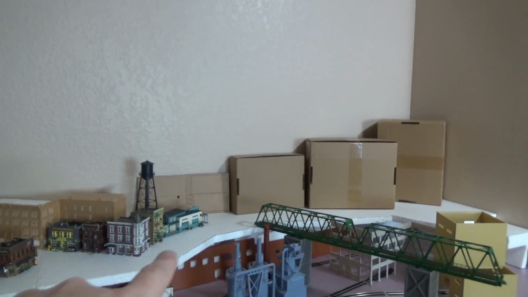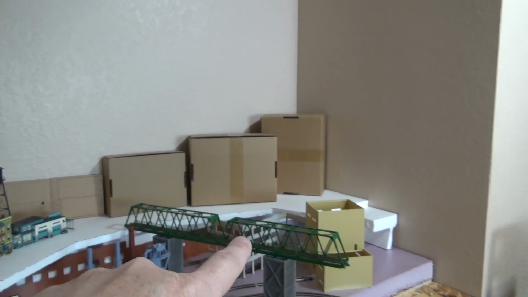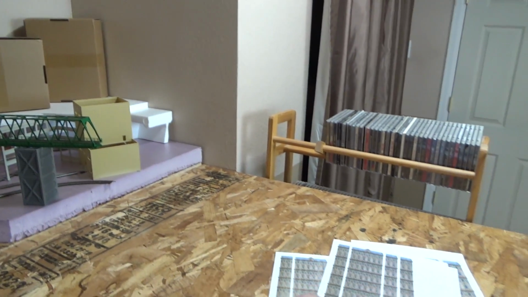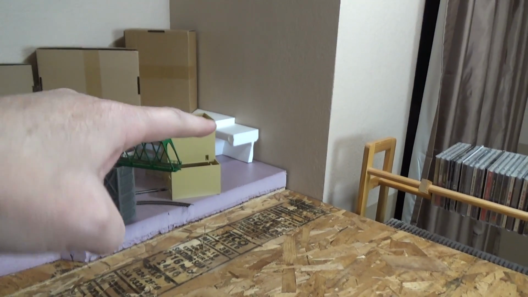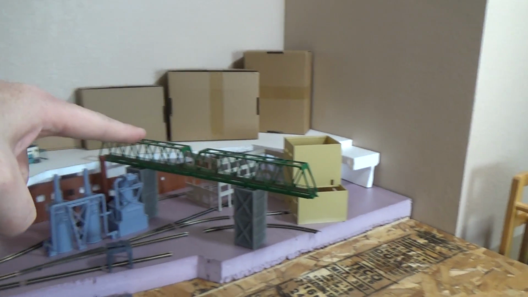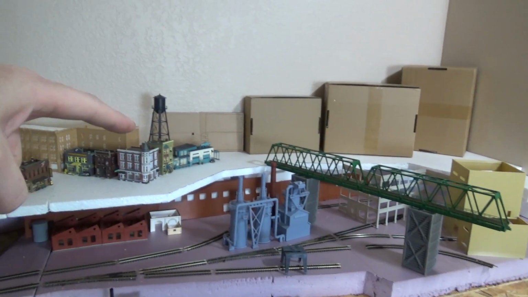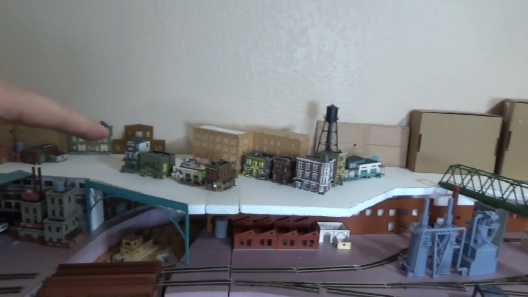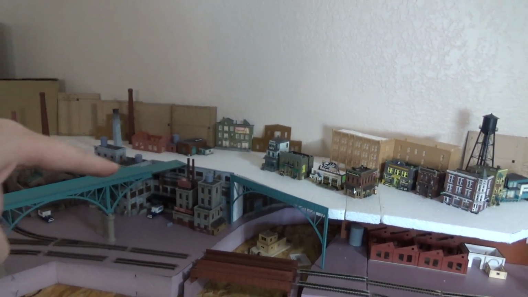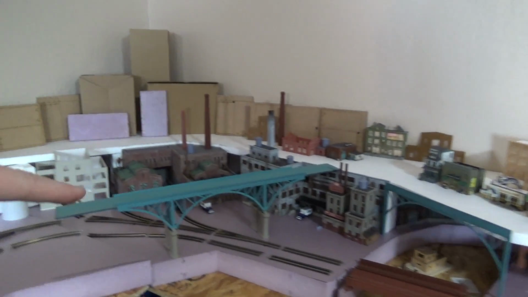But this level with that bridge, that's going to have to come out, loop, and go back to that white area back there and back behind all these buildings. Comes out right there and then goes across this bridge.